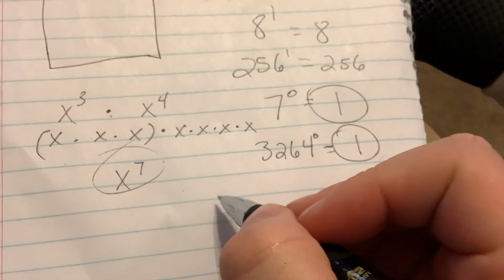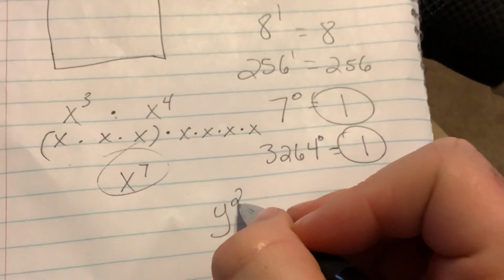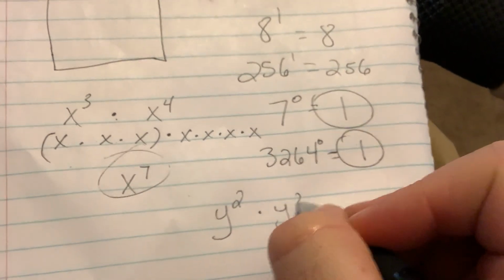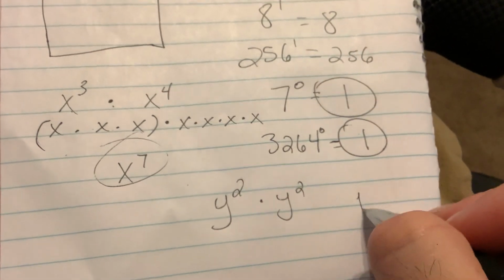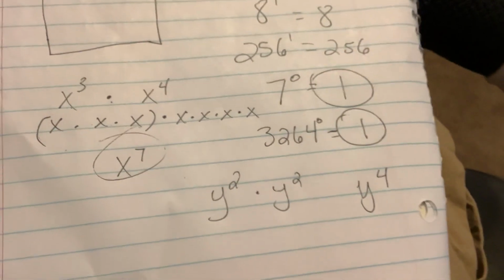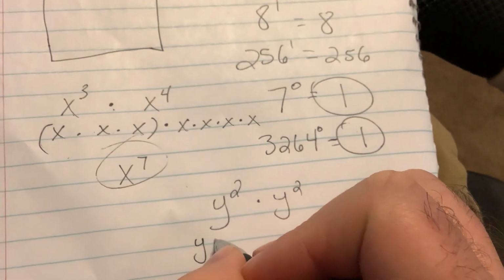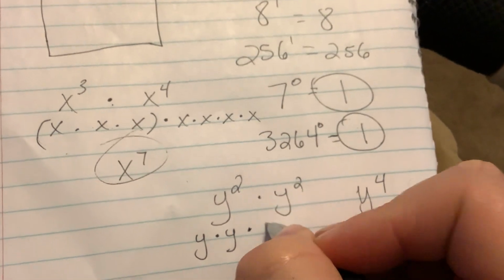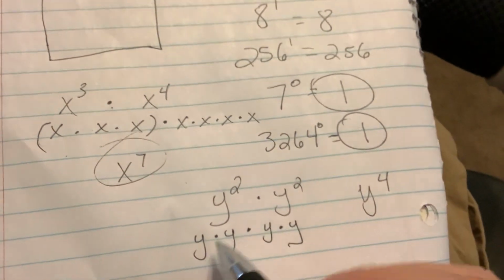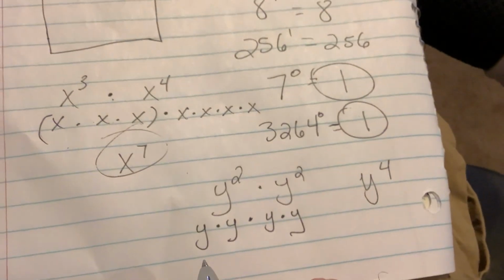Let's do a different letter just to show you it doesn't matter what the letter is. Let's do y squared times y squared. Well, my shortcut's going to tell me that that should be y to the fourth. Just add 2 and 2, you get y to the fourth. So let's check it out. Y squared is y times y, times y times y, which is y to the fourth. Okay?